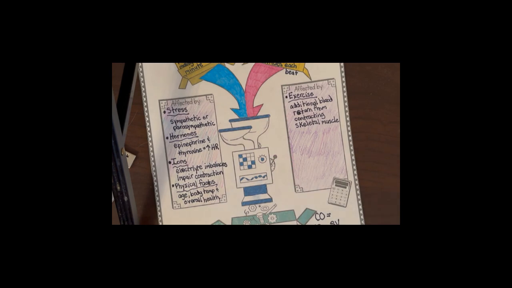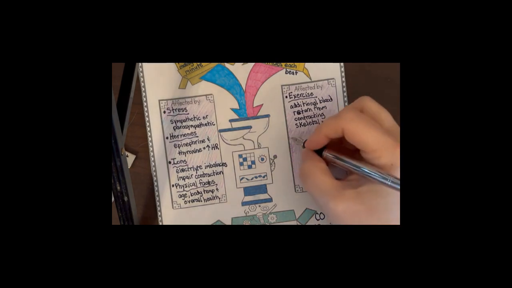So when we're exercising and we're using those skeletal muscles, that's going to increase the amount of blood that's coming back into the heart faster than what would be happening at rest.